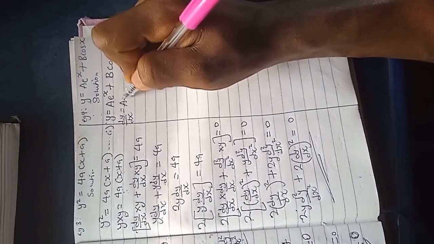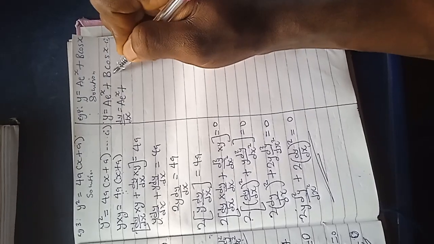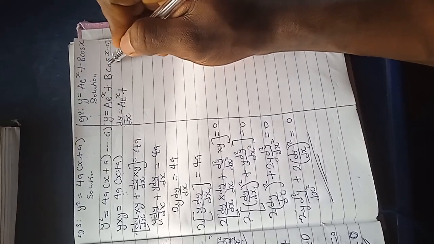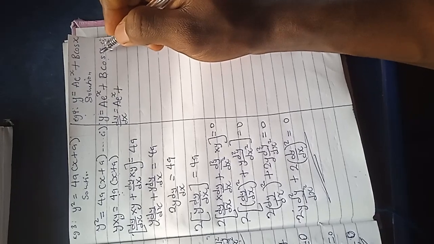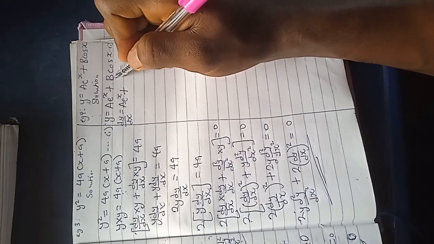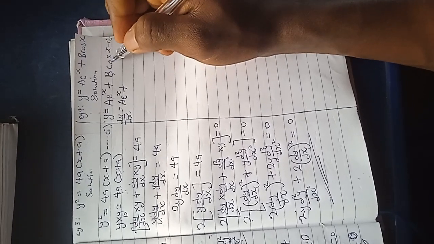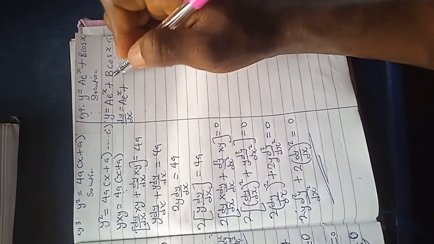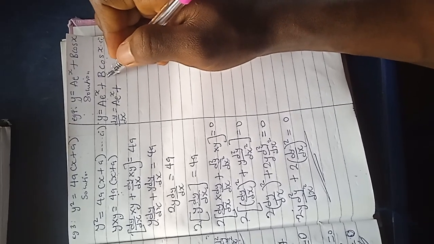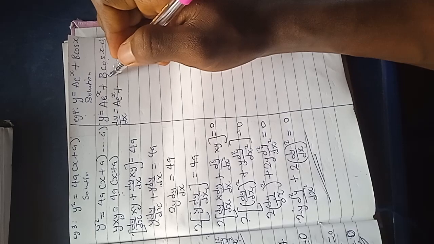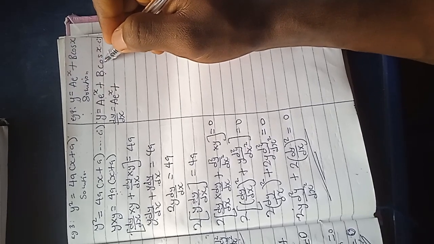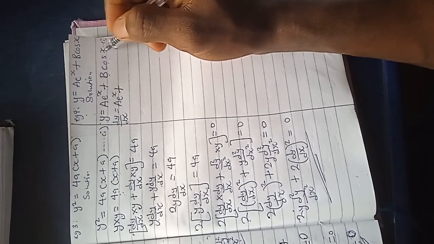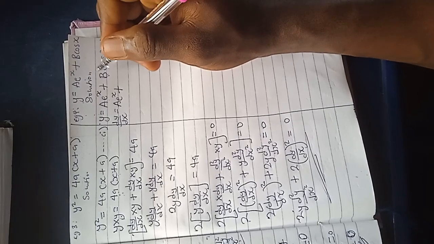plus, if you differentiate b cos x, first of all, what I told you is that the differential of b, which is a constant, multiplying cos x is going to give you 0, because the differential of b, a constant, is going to give you 0. Multiply with cos x is going to give you 0. Plus the differential of cos x is minus sine x.